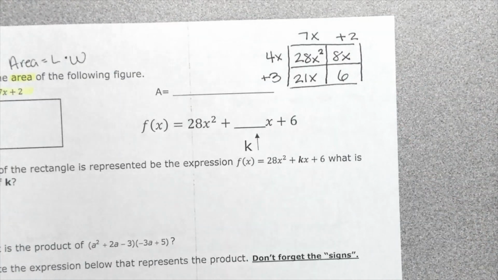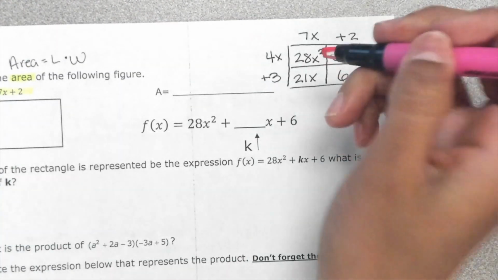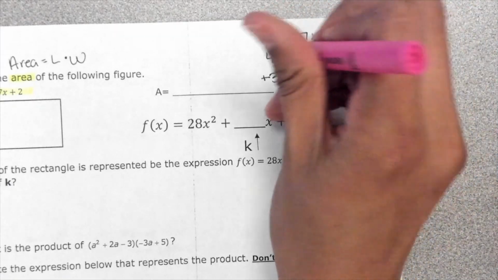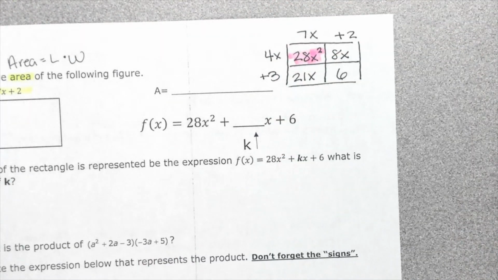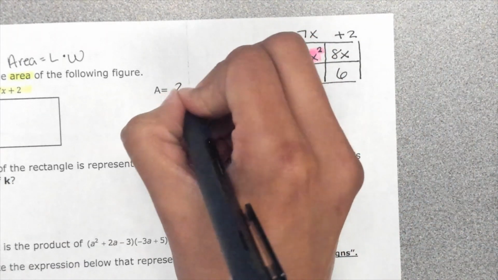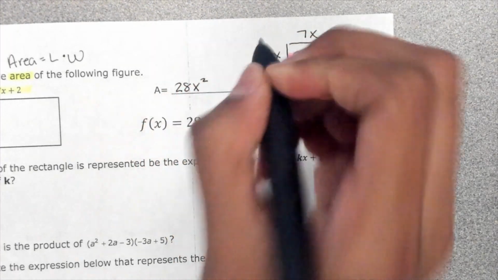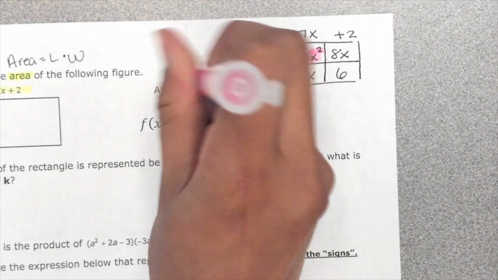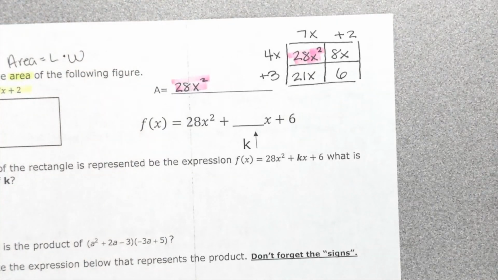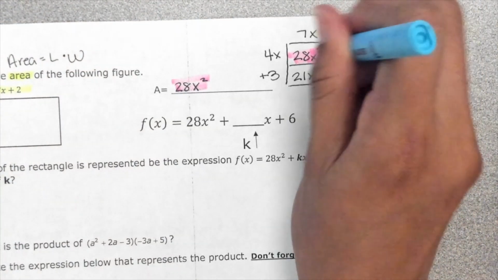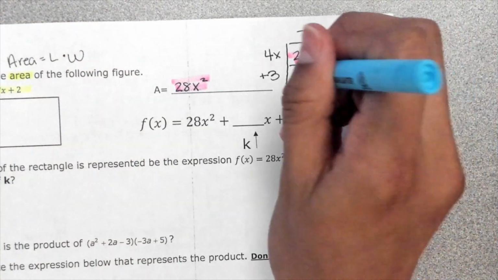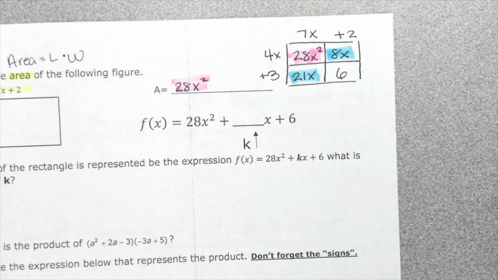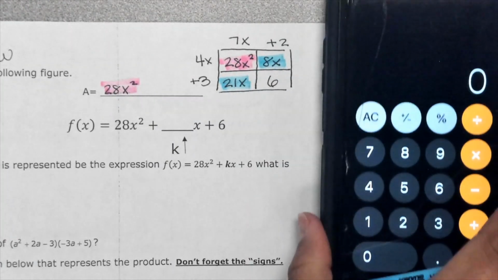So starting with the highest power, x squared, we have 28x squared. Then we're going to move to the next highest power, which is our x's. So we have an 8x and we have a 21x. Those are like terms, which means we need to add them together.